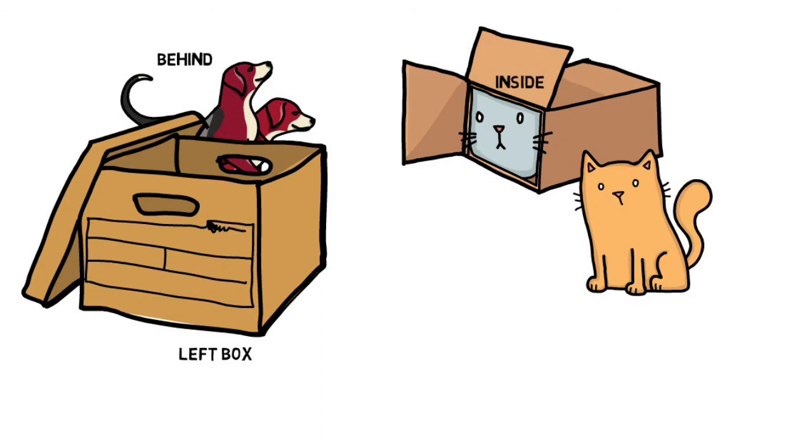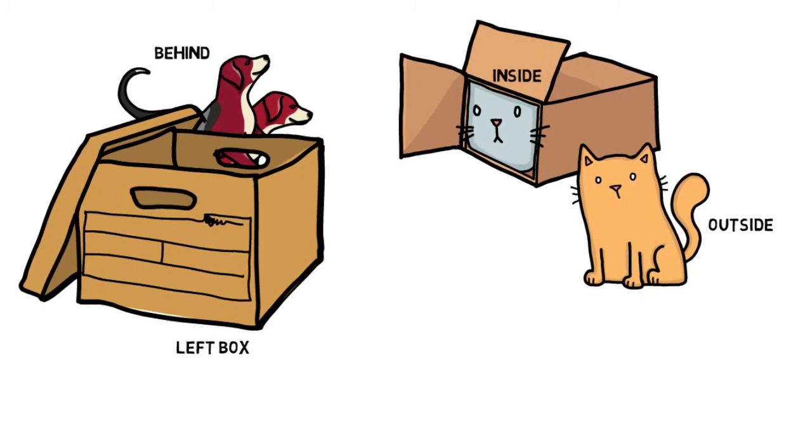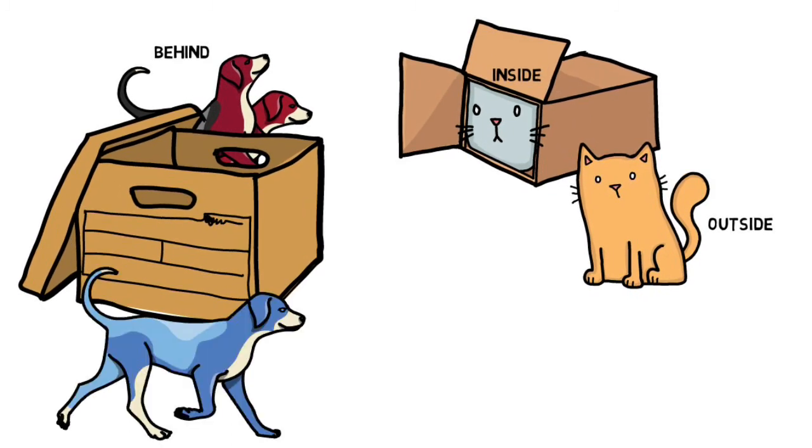And this cat is outside of the box. Inside, outside. The gray cat is inside, the other cat is outside. And the blue dog is in front of the box.